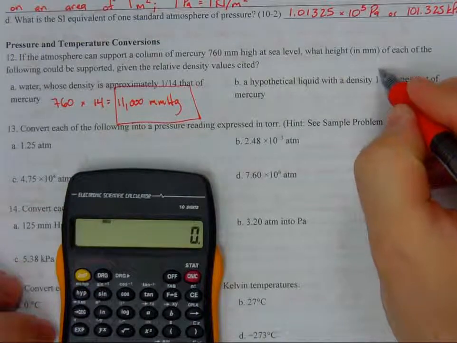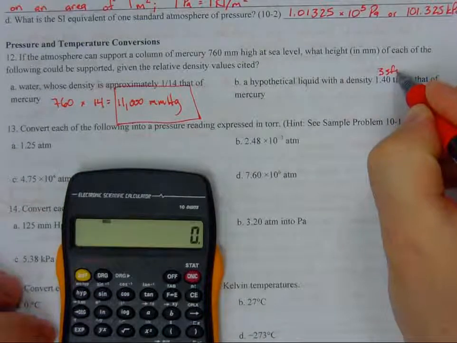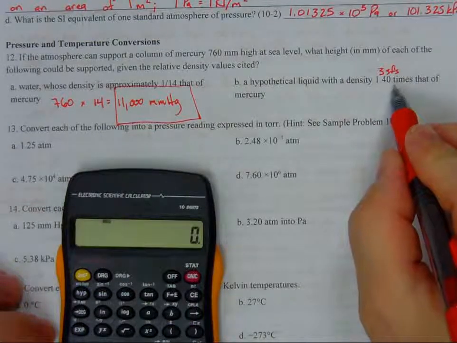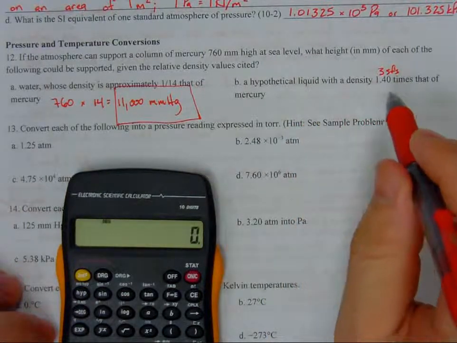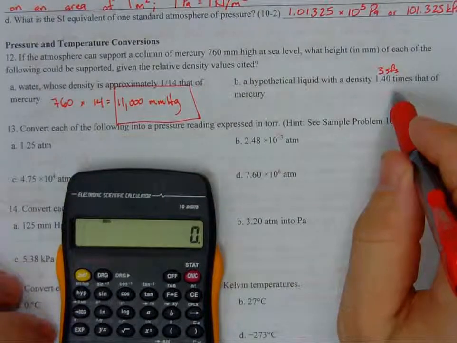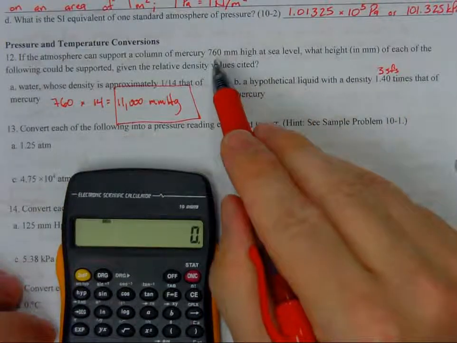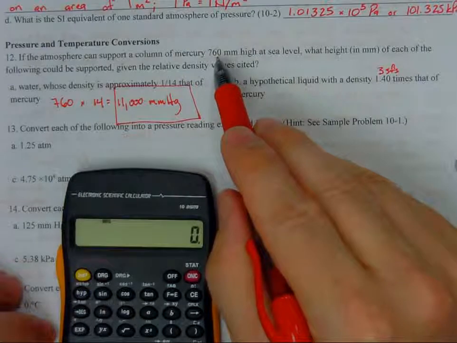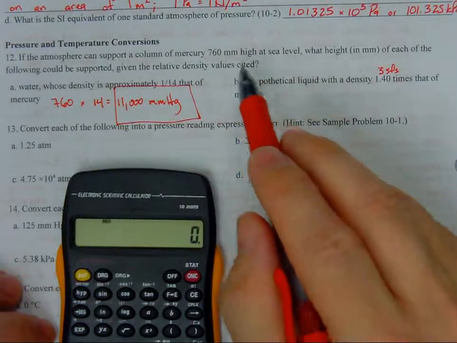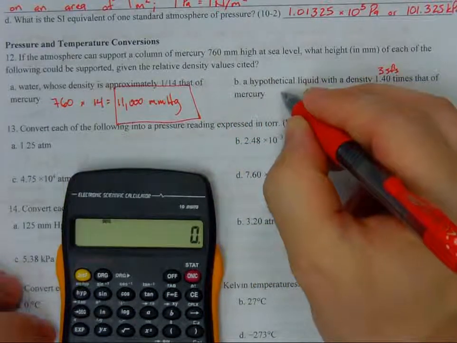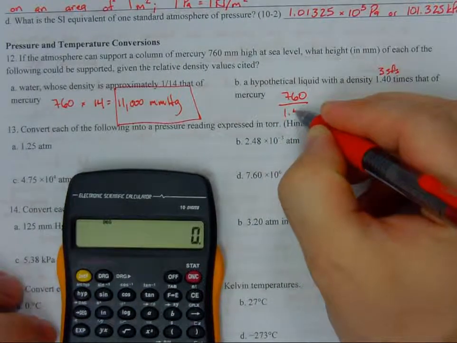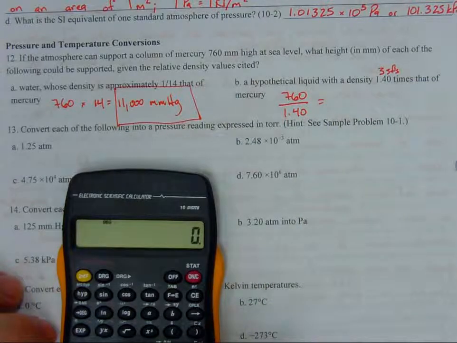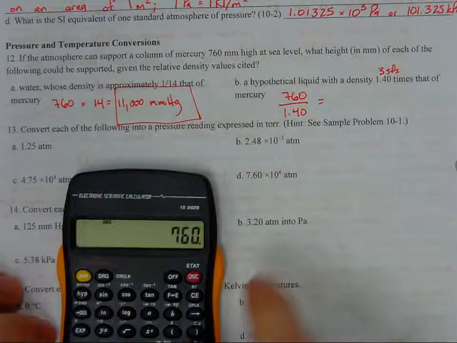Moving on to B, a hypothetical liquid with a density of 1.40, that's three significant figures, times that of mercury. So the density is greater than mercury, and so the column will be shorter than mercury. So I will take that 760 and divide it by 1.40. Now remember, I want to use three significant figures here.